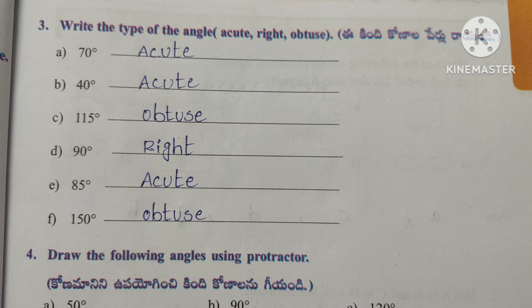It is obtuse angle. And D, 90 degrees. That means it is right angle. And E, 85 degrees. It is also less than 90 degrees. So it is acute angle. And finally F, 150 degrees. It is greater than 90 degrees. That means it is obtuse angle.